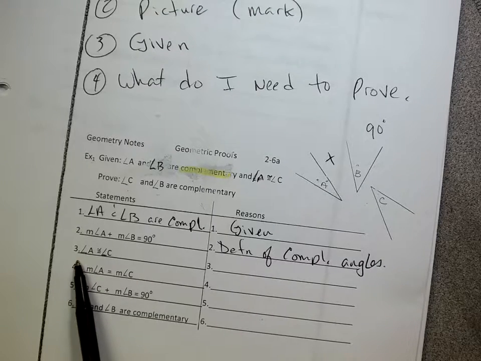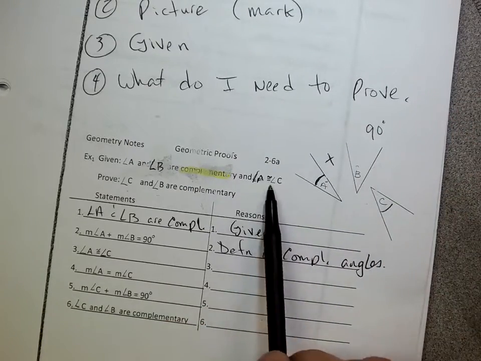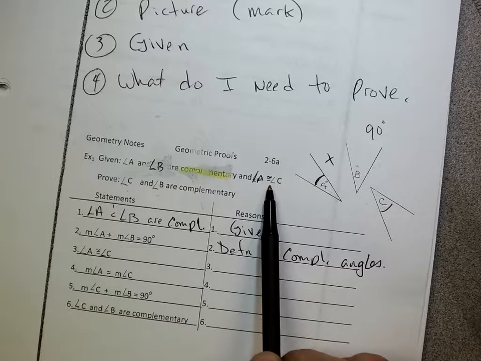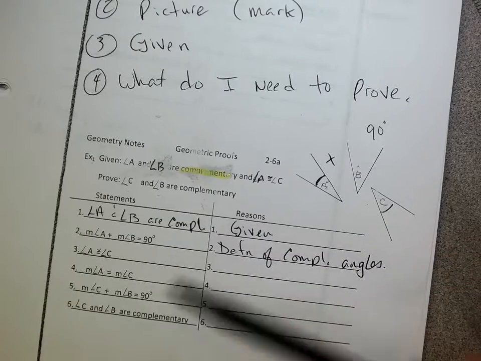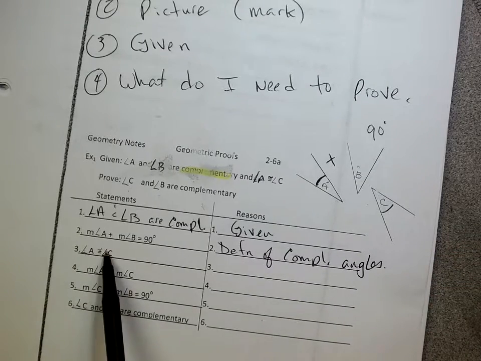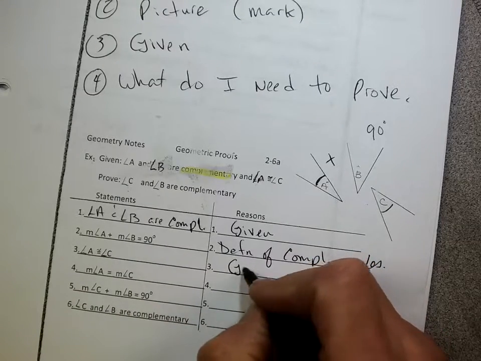Okay. All right. Step 3. A is equal to C. I'm going to mark that. A is equal to C, and actually that was found in my given, wasn't it? So the book does this. I usually like to put all of my given out there all in one step. When I do a proof, I like to put all my given all at once. But the book likes to give it step by step. So angle A is congruent to angle C. I found it right there. It is in my given, so the reason is given.